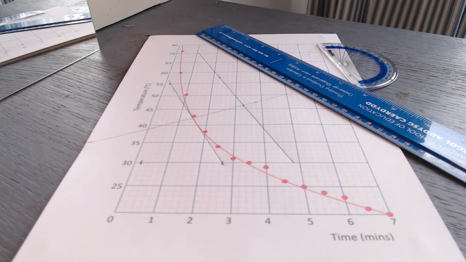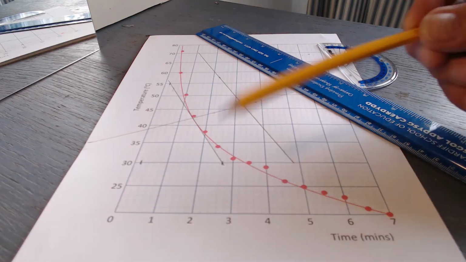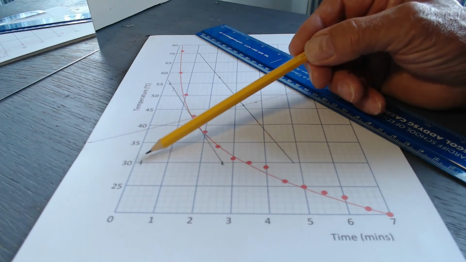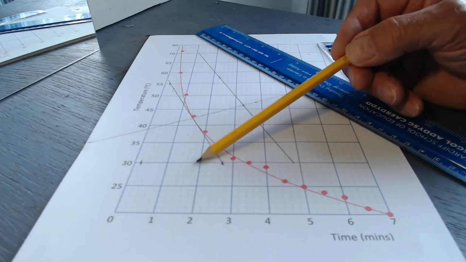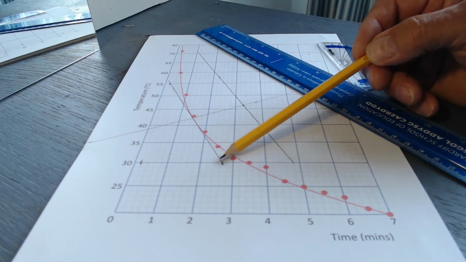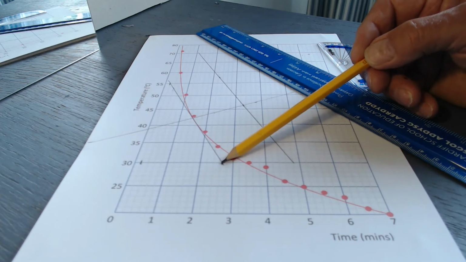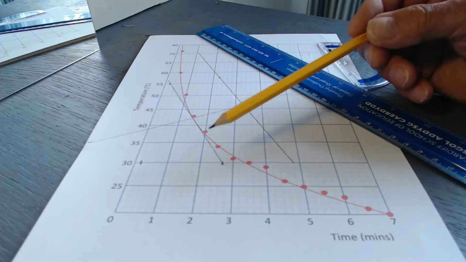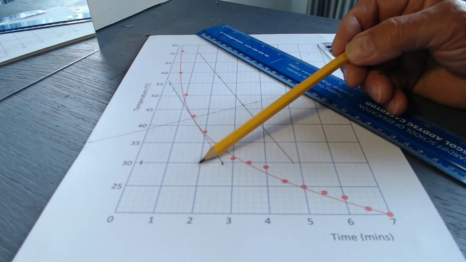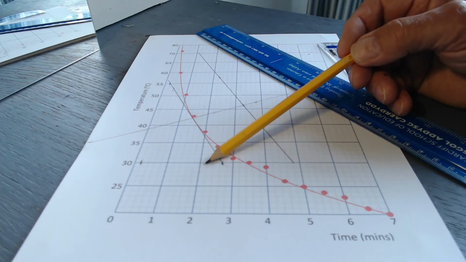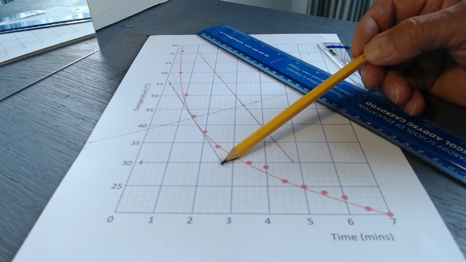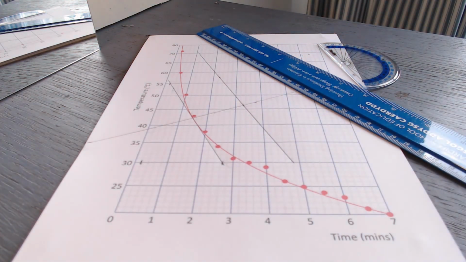So 25 for the y value, and the x value, these are 0.2 each of the squares here, so that's 0.8, 1.8, 2, 2.2, 2.4, I think 2.5. Let's just check that. 0.8, 1.8, 2, 2.2, 2.4, 2.5. So well, that's surprising.